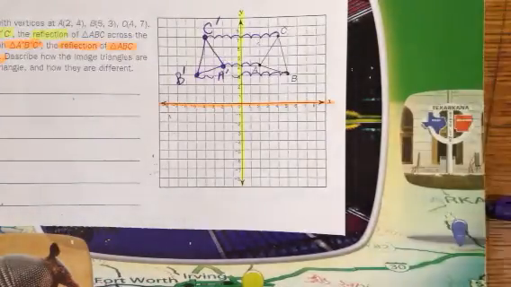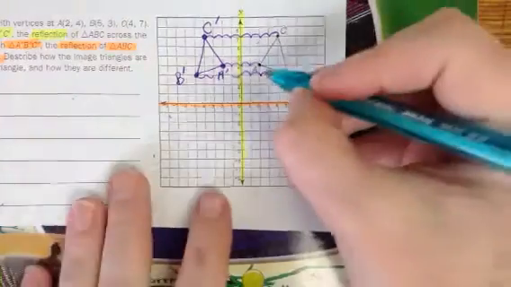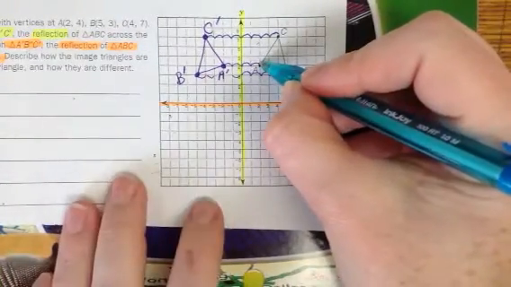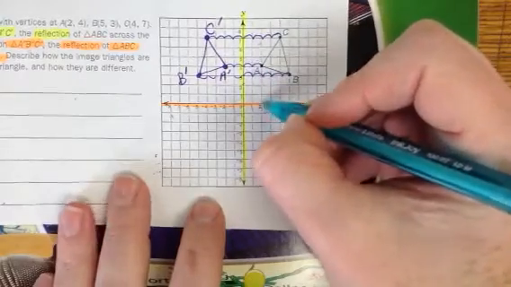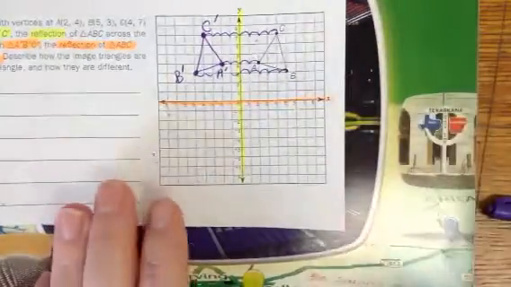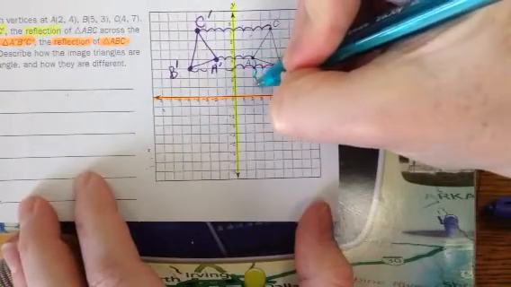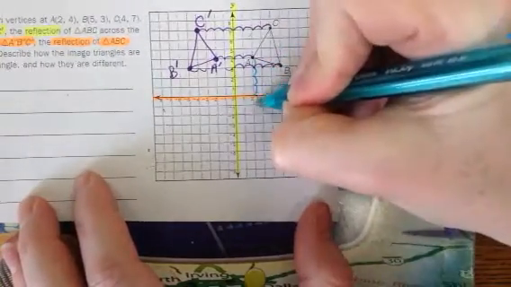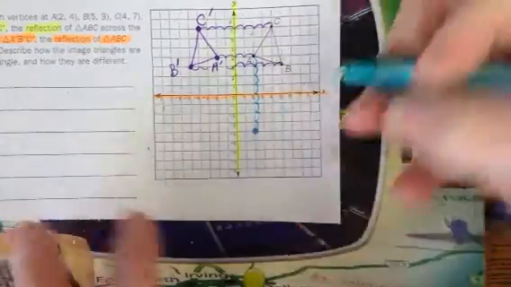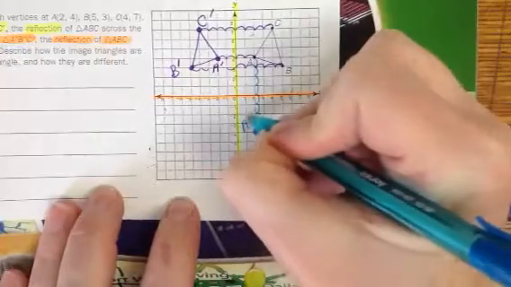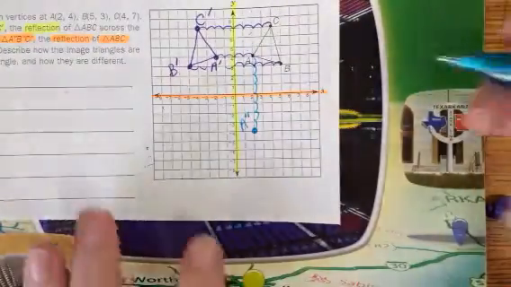They said to take the original triangle ABC and reflect it over the x-axis. So again, I'm going to start on the original point A. I'm going to count how far is it from that line of reflection. Go that many on the other side. Make sure that you do label it now with double prime marks as you move it.